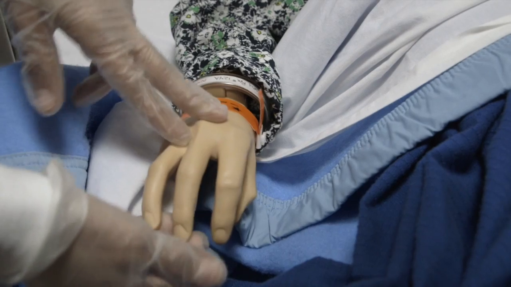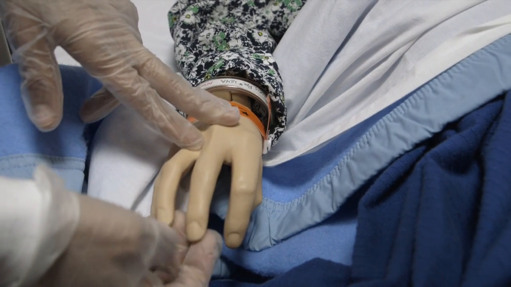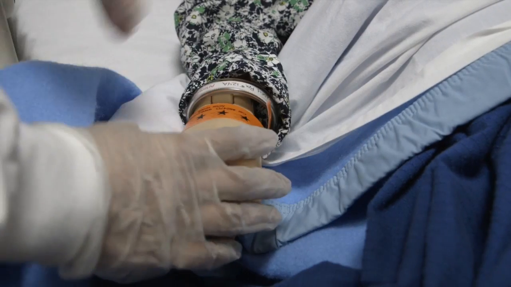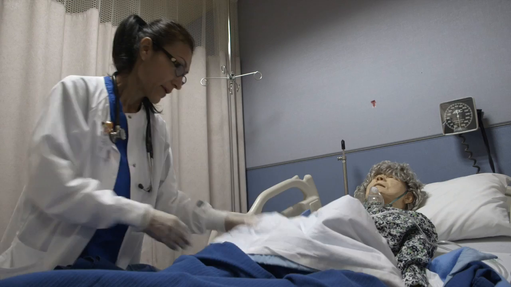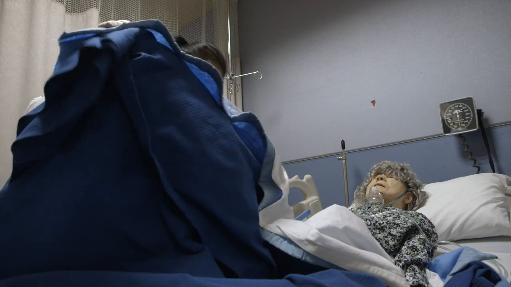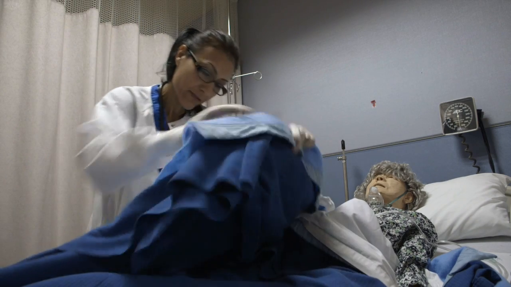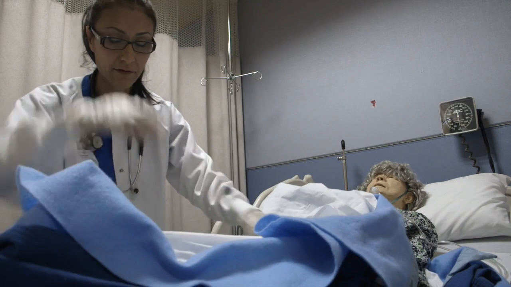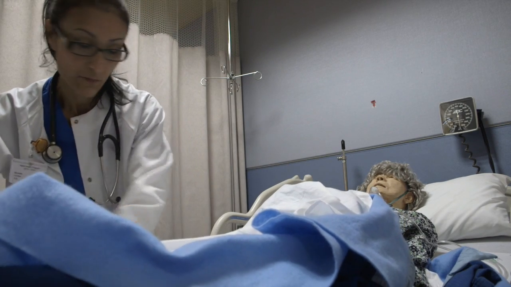And again, I would do the same thing as far as the assessment of the capillary on the other side as well. Everything bilaterally should be equal. And now I'm just gonna uncover. I'm gonna go ahead and look at your extremities, okay, Mrs. Smith? So I'm gonna do one, and again, bilaterally, I'll be doing the other leg as well.